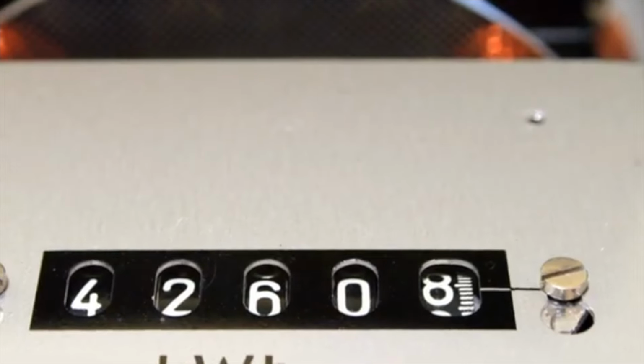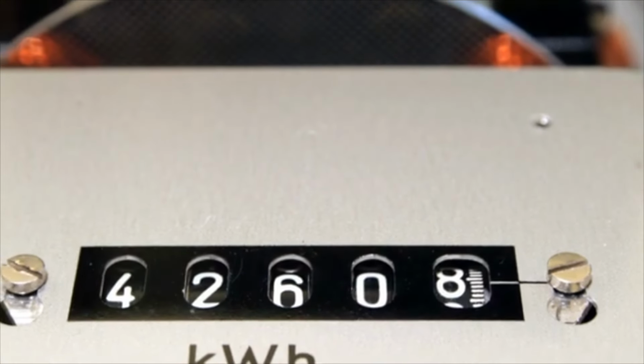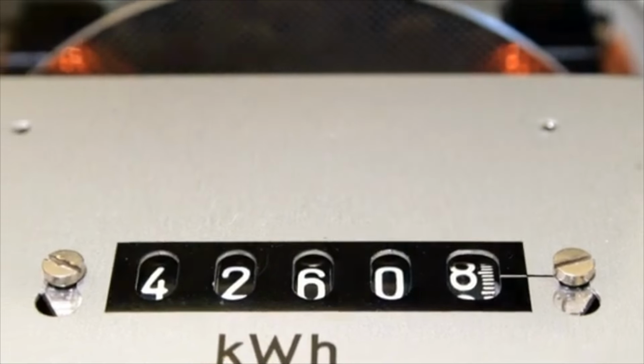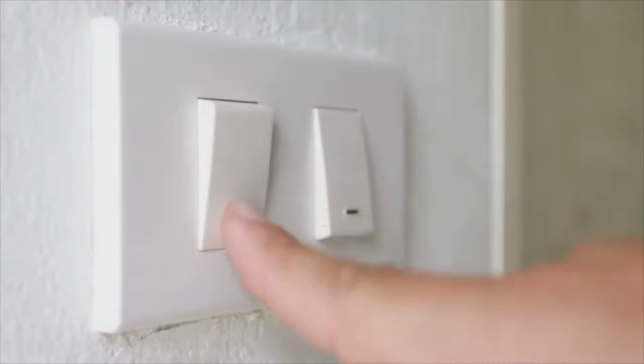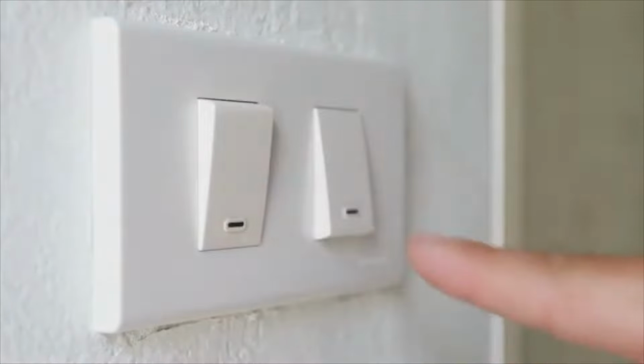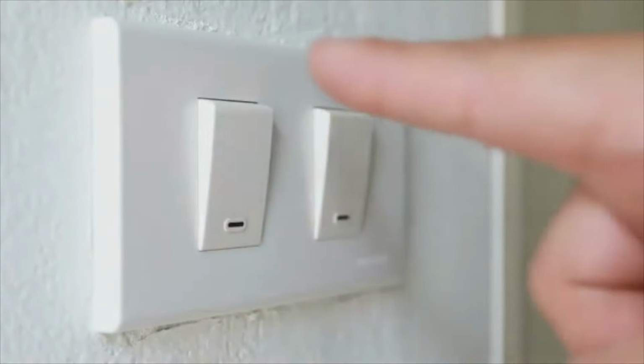Think of it like your electricity bill. The more you use your computer, the higher your kilowatt hour usage. Being mindful of your computer's power consumption can help you save money on your electricity bill and reduce your environmental impact. We've covered a lot of ground today.